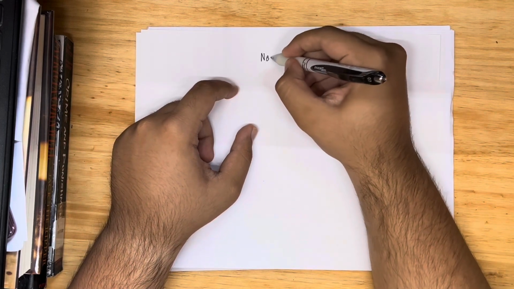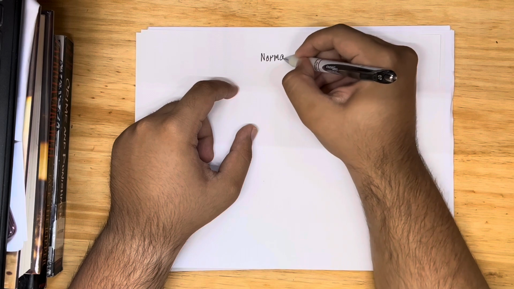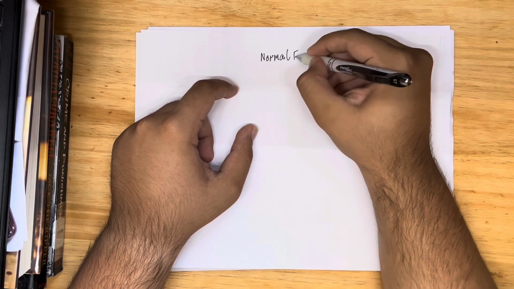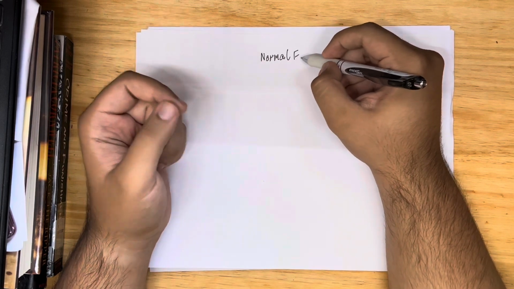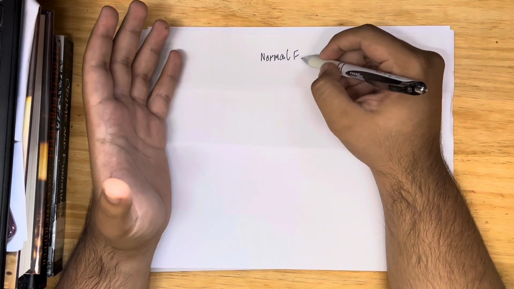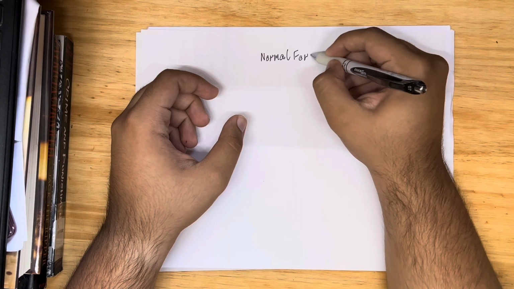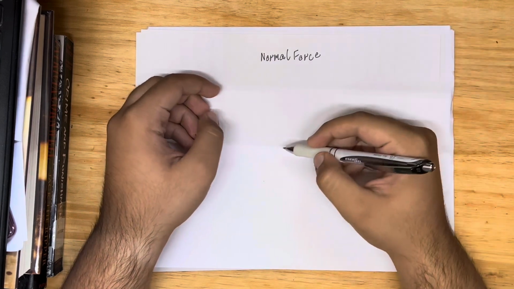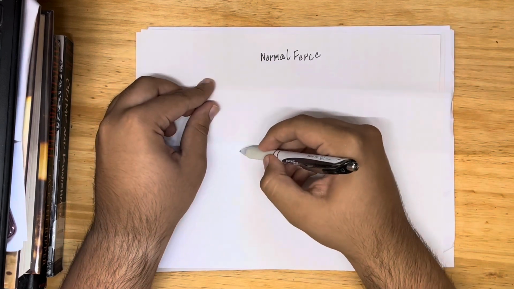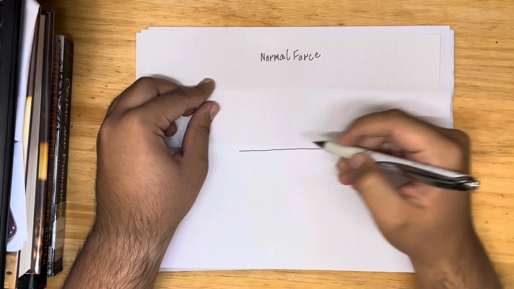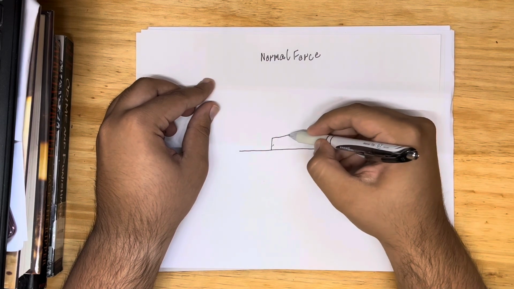So what is a normal force? Essentially, it's a rather odd concept, but once it's understood, it's fairly simple. What it basically means is, for example, if this is a table and there's a box on that table.